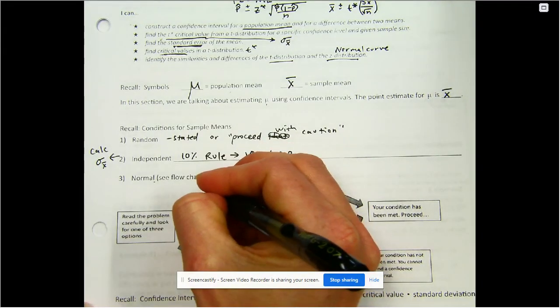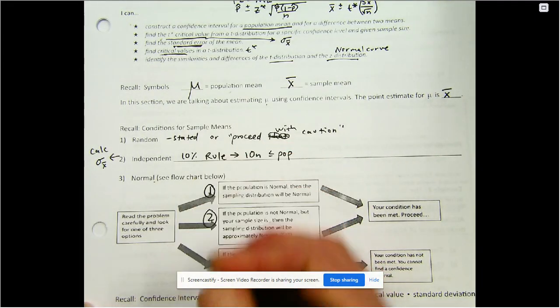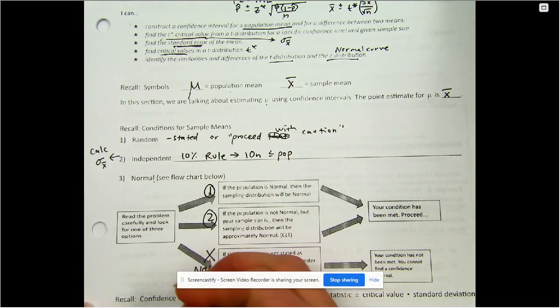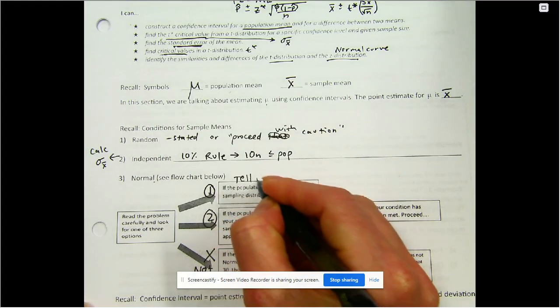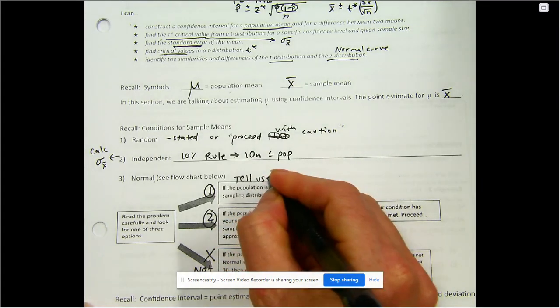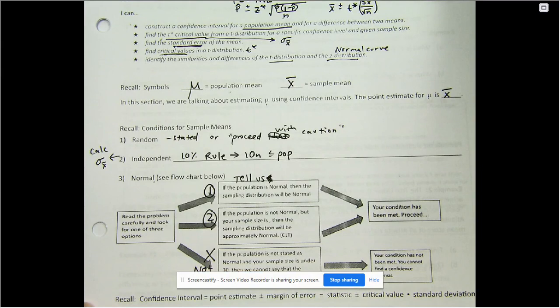For normality, the way this reads is that there are 3, but if you'll recall from chapter 7, there are really 2. So we have 1, 2, and this last one is just like it's not met. So they either tell us in the problem that the population distribution is normal, and if so, great.